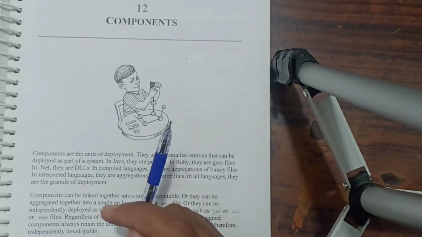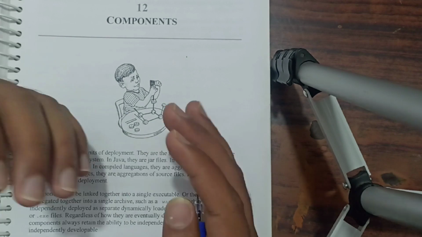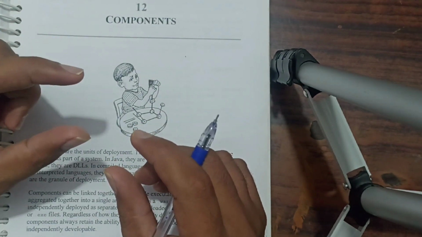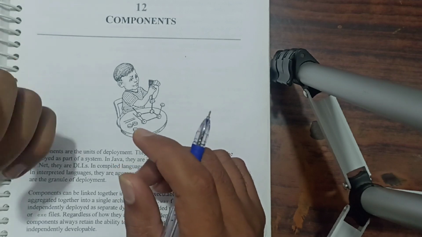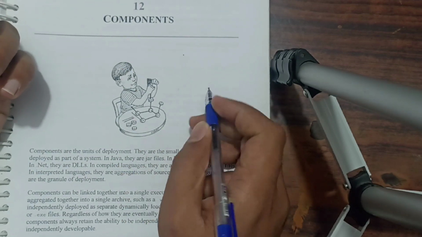So after completing the SOLID design principles, we are going to move on to the component principles. It is the next step in software architecture design. So what is a component? It is the smallest deployable unit. For example, JAR files in Java and DLL files in C programming, etc. So your application, right? It can consist of many JAR files.